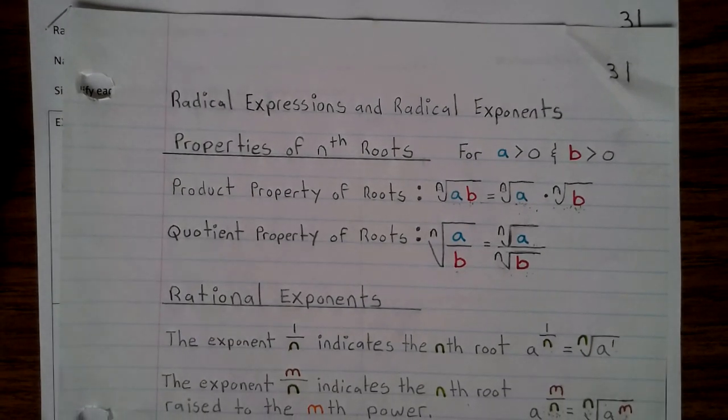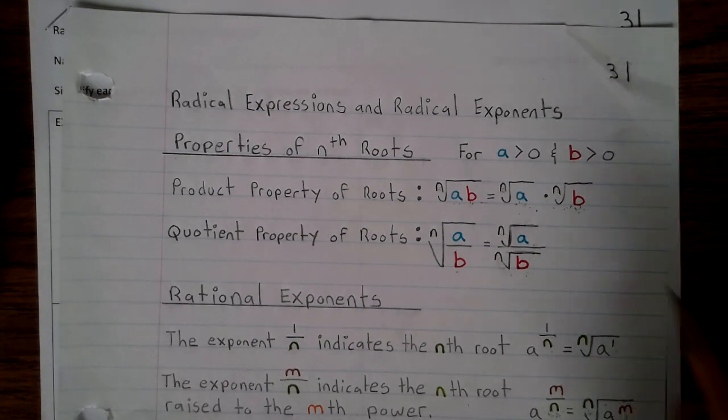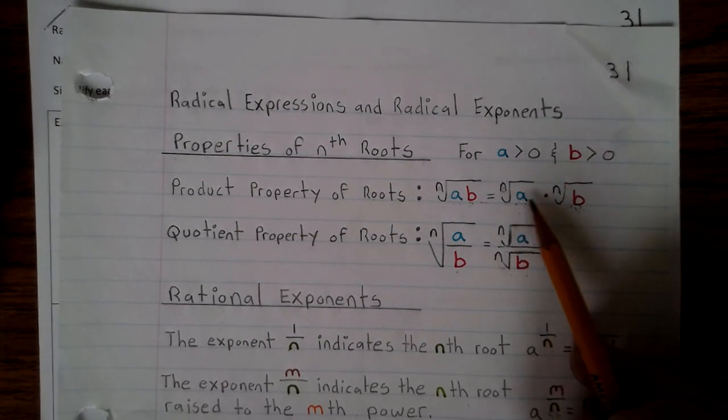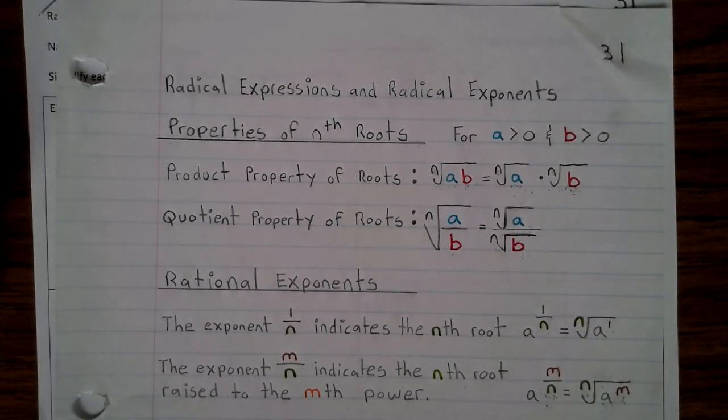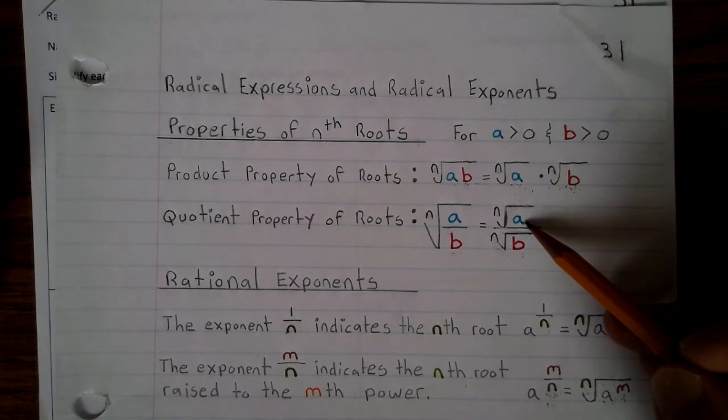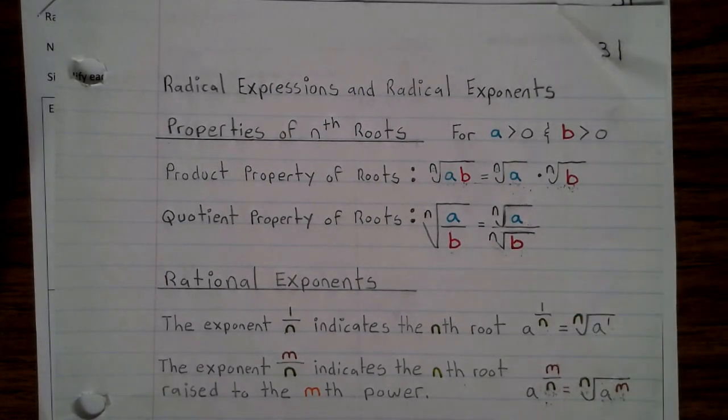All right, radical expressions and radical exponents. Properties of nth roots. For a is greater than 0 and b is greater than 0, product property of roots: the nth root of a times b is the same as the nth root of a times the nth root of b. The quotient property of roots: the nth root of a divided by b is the same as the nth root of a divided by the nth root of b.